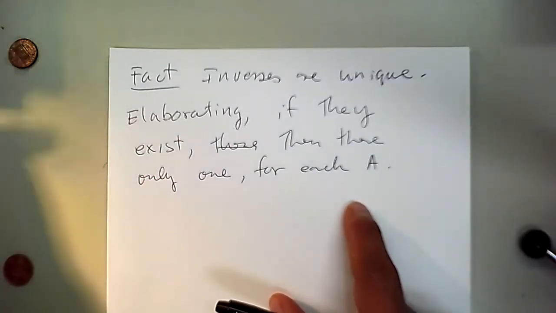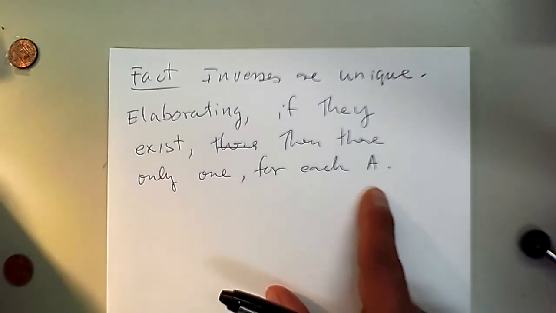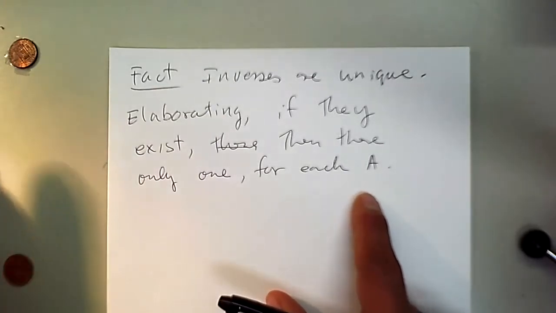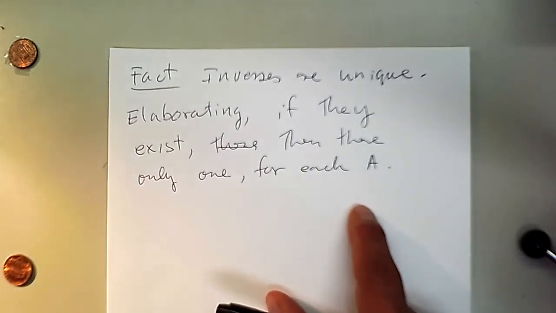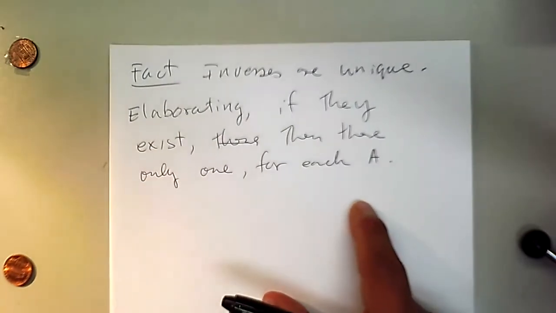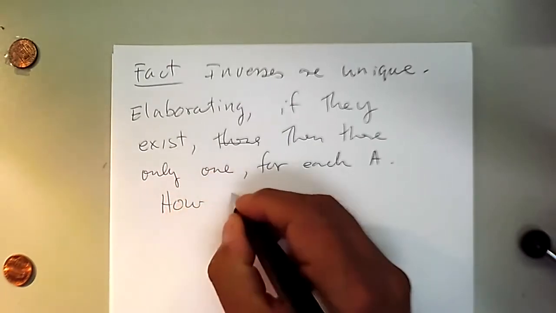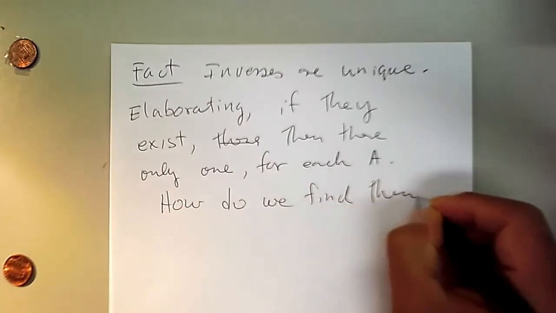But some matrices don't have inverses. If they do, there's only one. Some don't. So we are talking about existence and uniqueness. Now, how do we go about finding them?